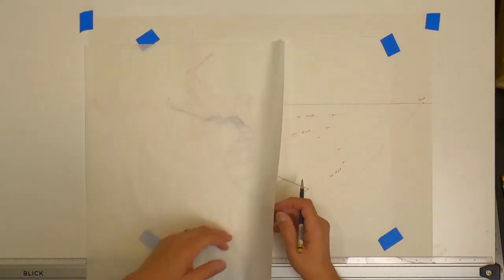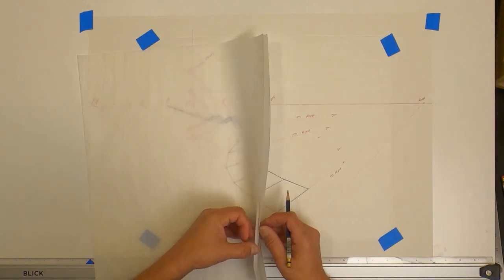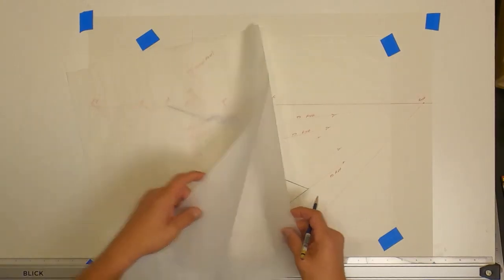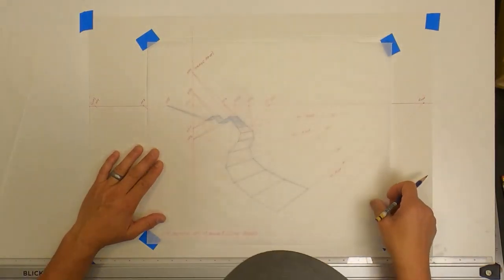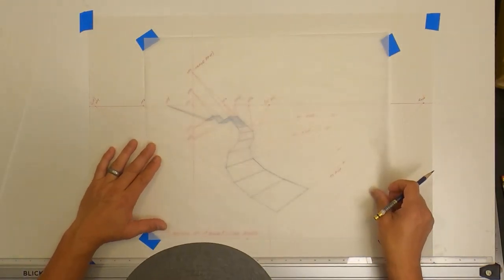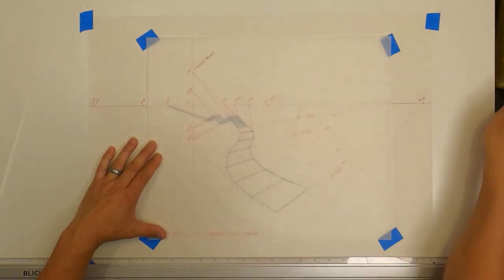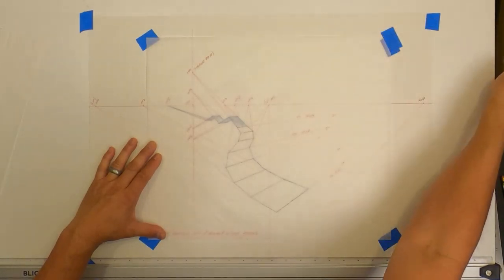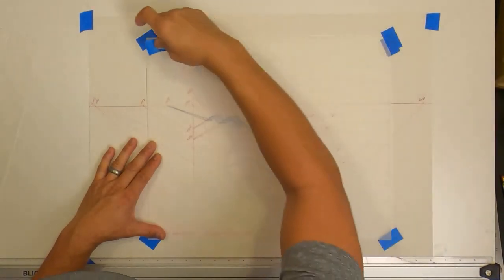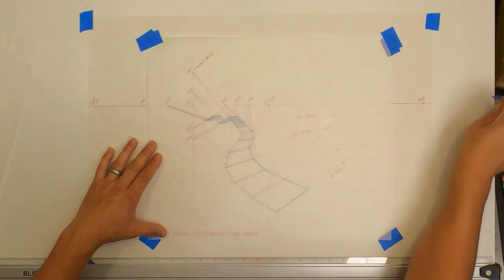So I'm going to lay a piece of tracing paper on top and do a trace over, or a draw over, and establish how we've seen things like this before.